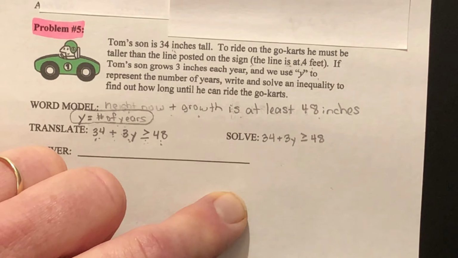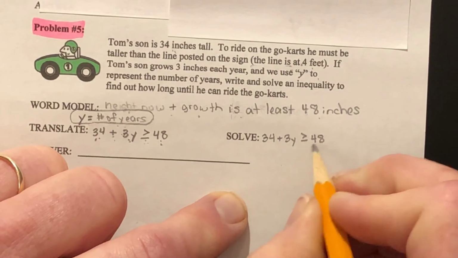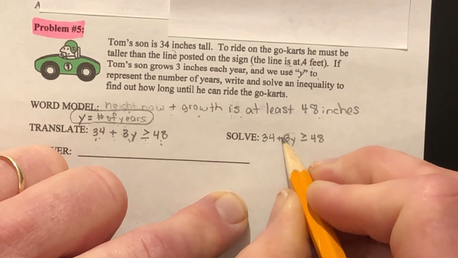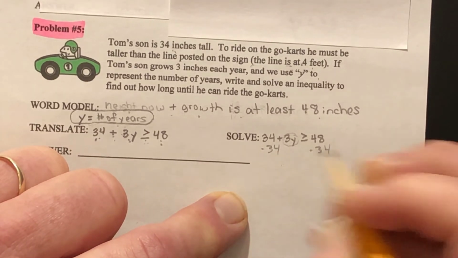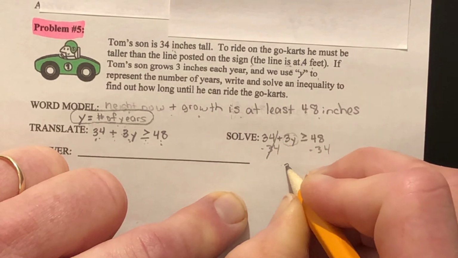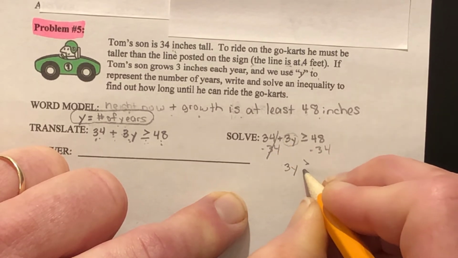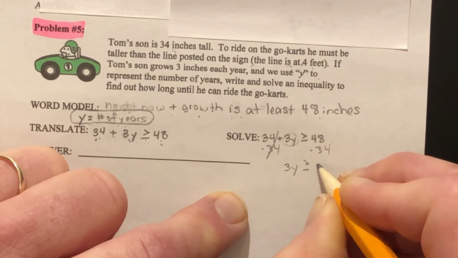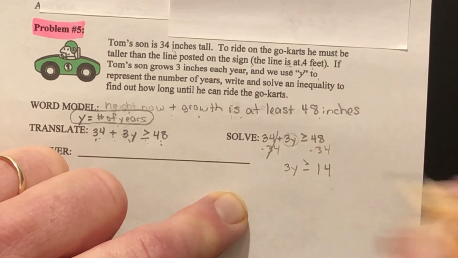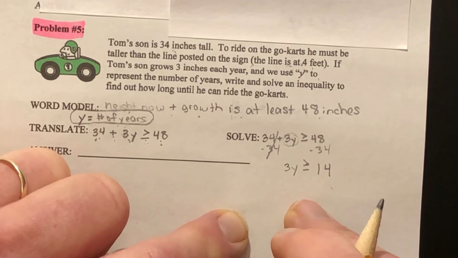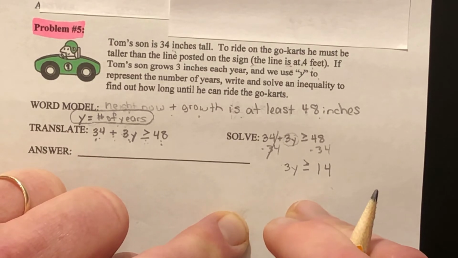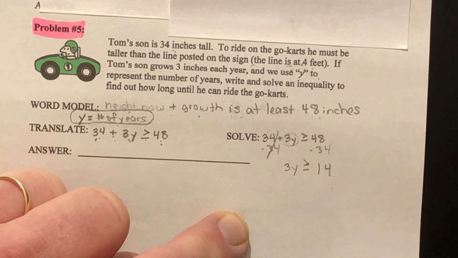Now we can solve this. Let's see, we're going to isolate the variable term by subtracting 34 from both sides. We have 3y is greater than or equal to 14. I can tell we will not have a whole number, but you can't rent part of a video game, but you can have part of a year. So it's okay for this to not be a whole number.